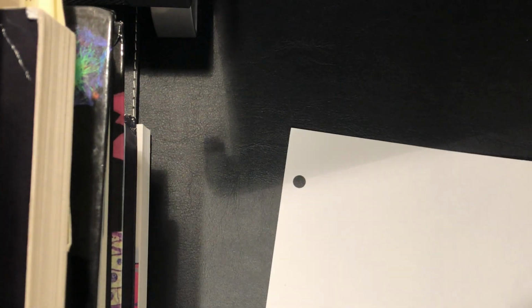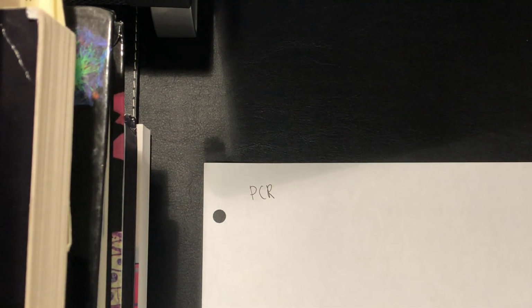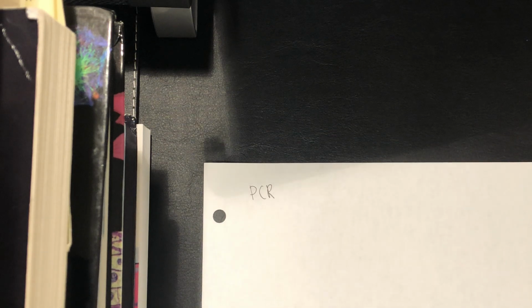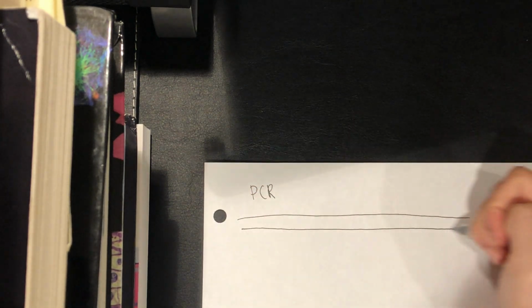So to start off, I'm going to do a review on PCR. So what is PCR? PCR is the process in which we are going to be amplifying, or making millions of copies of, a certain DNA fragment.